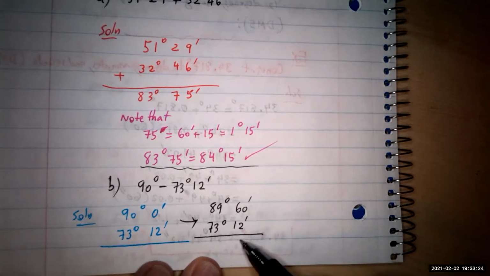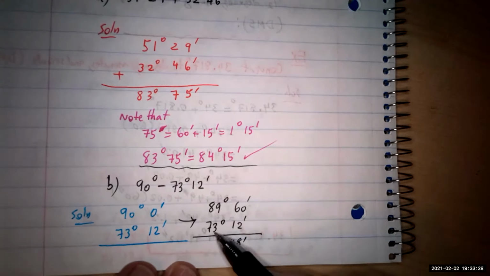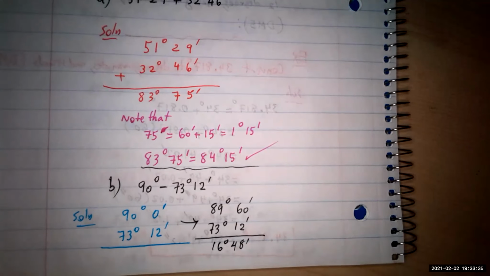That would be 48 minutes, and you subtract this one, that gives you 16 degrees. So the final answer is 16 degrees and 48 minutes.